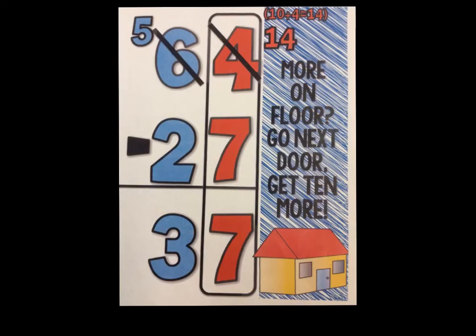The third rule is if there's more on the floor, go next door and get 10 more. When we subtract, we always subtract from the number on top. So if we notice, we have 64 minus 27. If we look in the ones place, we have 4 ones. I have 4 ones. I cannot take 7 away from it. So I need to go next door to the tens place, and I need to borrow 10 ones from it.